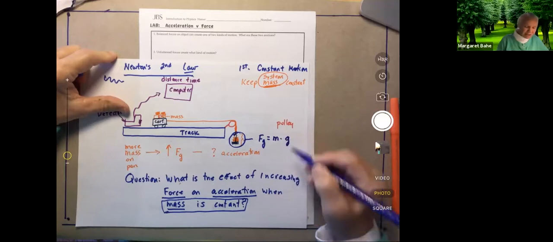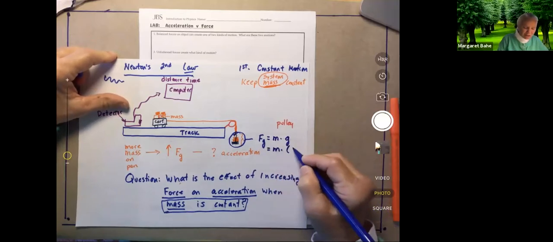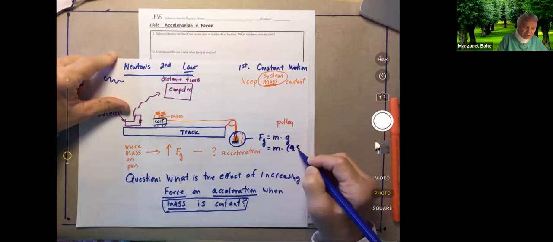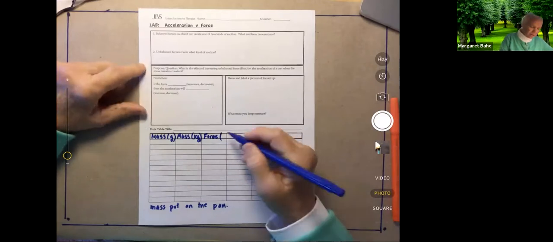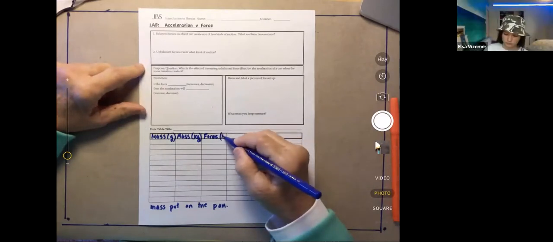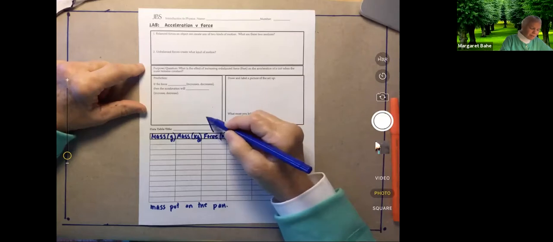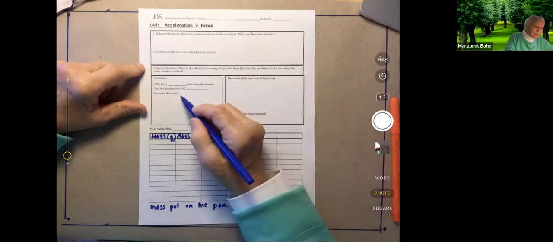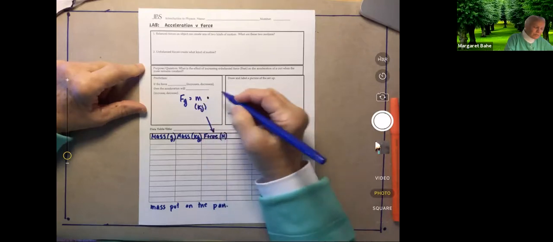There we go, mass times the strength of gravity, which of course is going to be our mass times 9.8. And what units would those be? Newtons. So that's going to be in newtons. So to figure out this column, we're going to use the force of gravity equals mass measured in kilograms times 9.8.